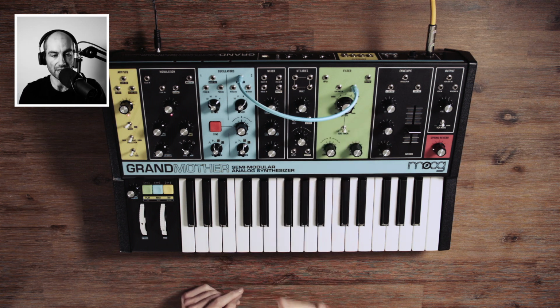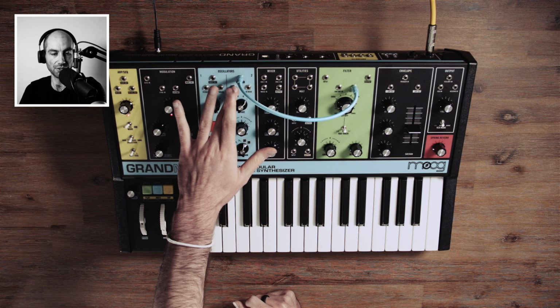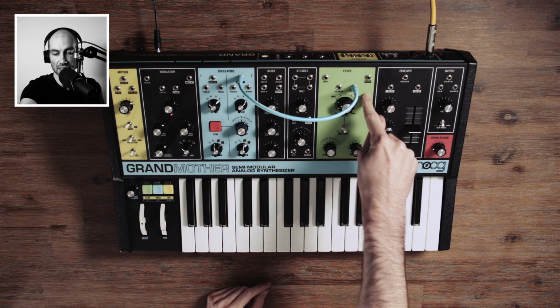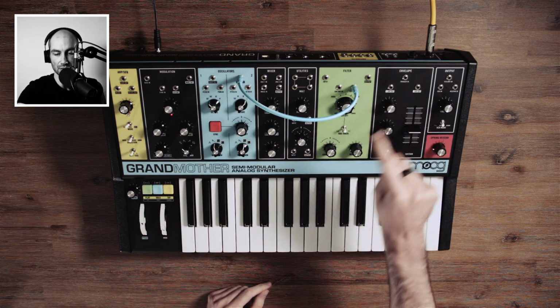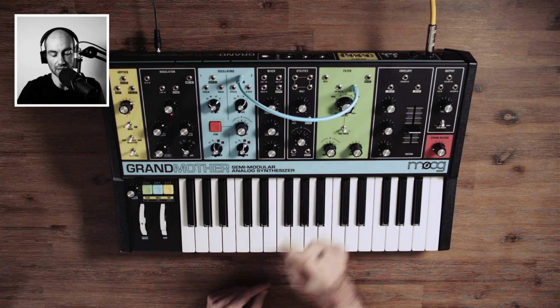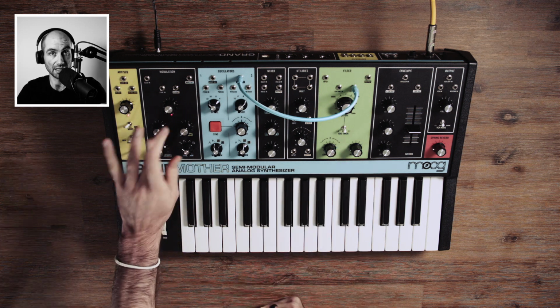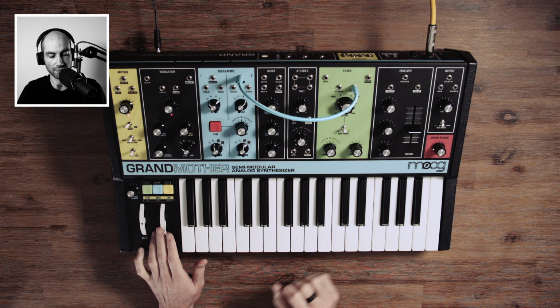So now we have two things going on, if you remember. We have oscillator 2 at audio rate controlling the cutoff frequency, and we have the envelope generator controlling the cutoff frequency a little bit here. And the third thing we can add is the LFO to control the cutoff frequency here at a very slow rate.